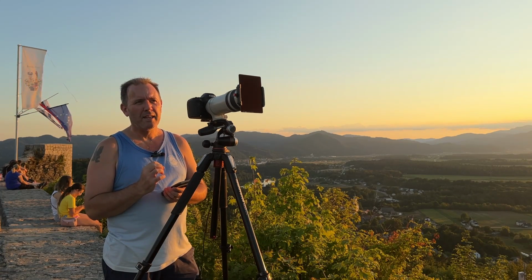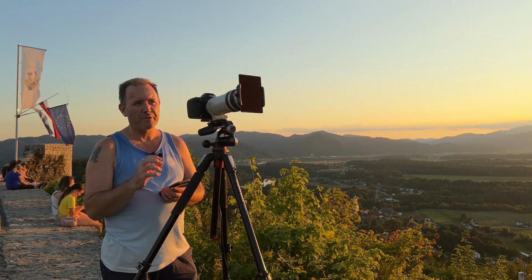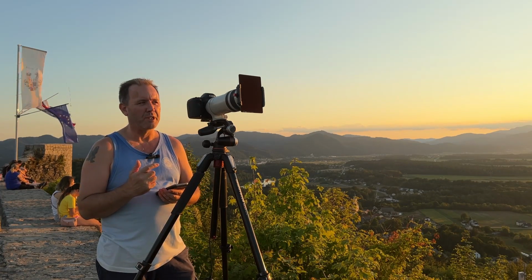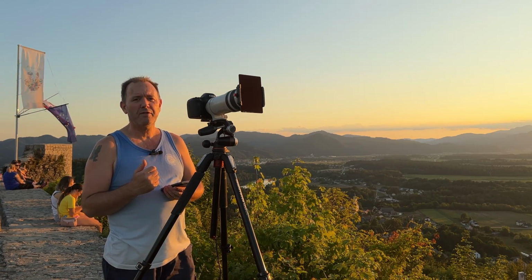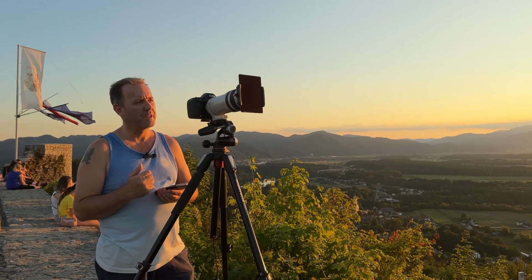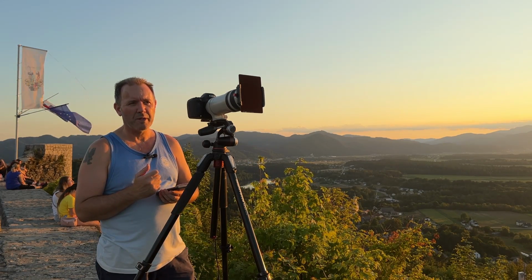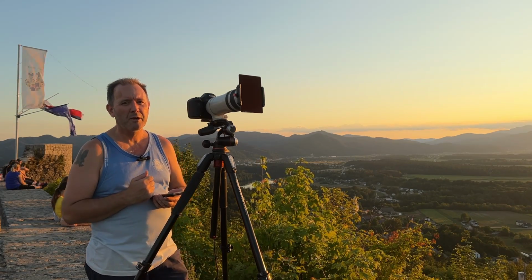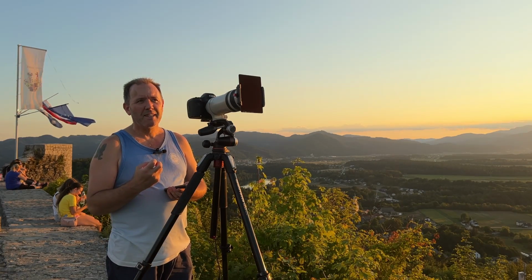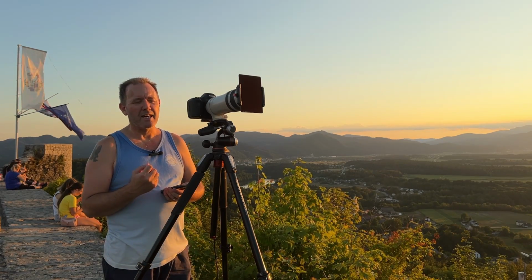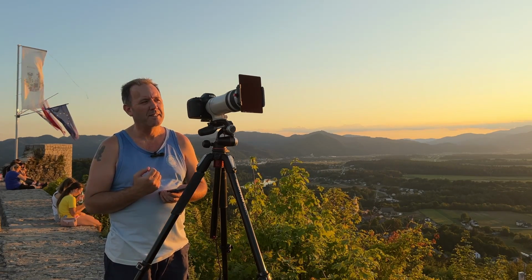There's some lovely light falling on Grintovets right now as that cloud is drifting over, and I'm getting a 1 minute exposure with this 10-stop ND filter. At f11, ISO 200, mistake, f11 ISO 100 is giving me a 1 minute exposure with this 10-stop, and there's some really lovely colours there, and without this filter we'd never get a long exposure of something like this.